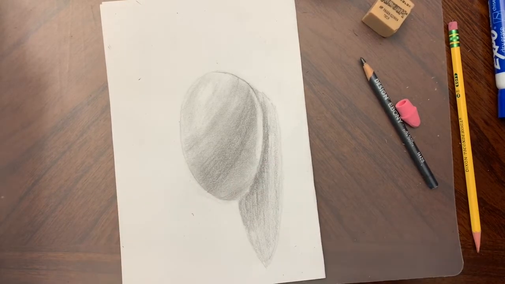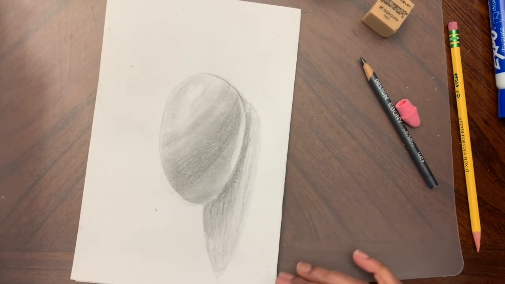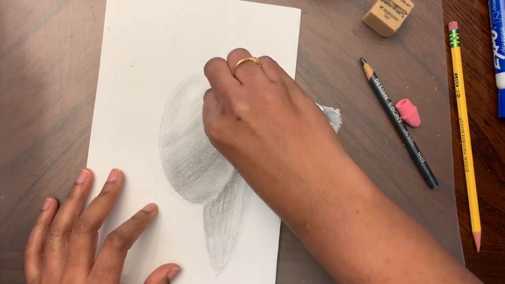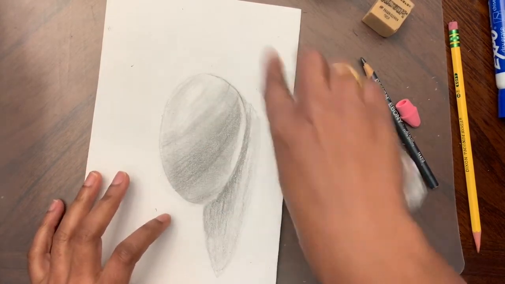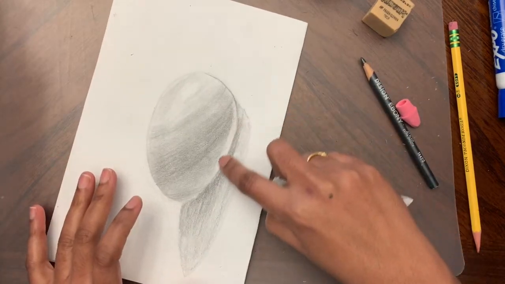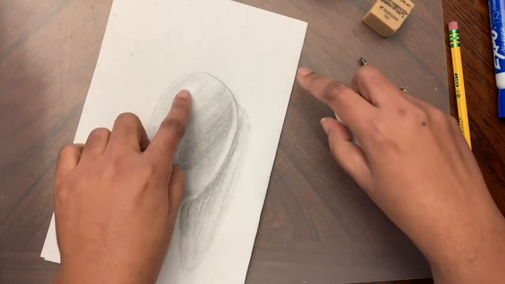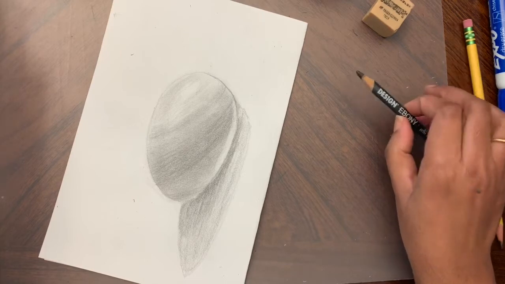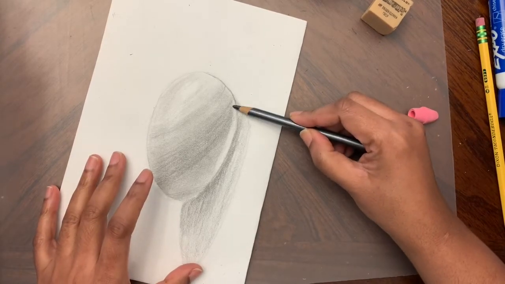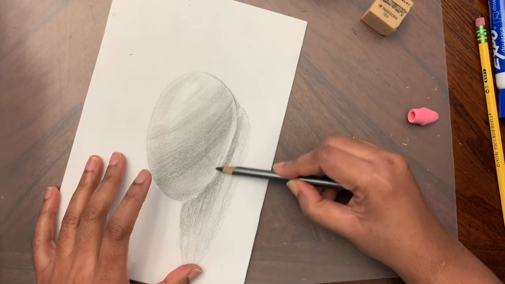Wherever you can see that harsh line, you're going to go over with the paper towel, okay? But don't go over everything. We need that reflected light, the highlight, okay? So maybe the reflected light can be a little bit less than this one.